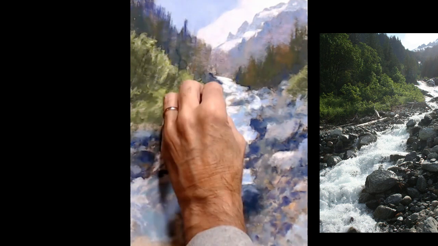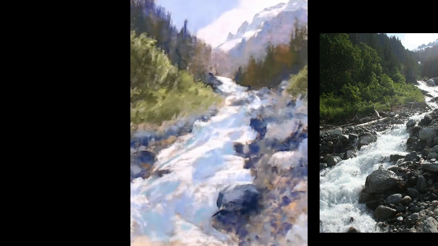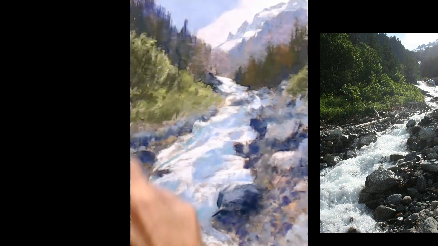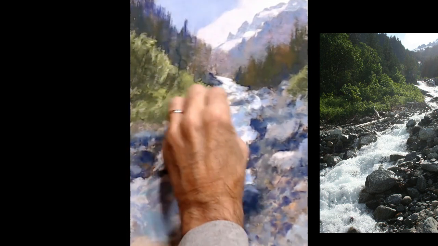And you want to just create some suggestion of debris on the left bank. I don't want to be drawing all the little pieces of sticks and little logs, etc. So we kind of want to be simple with what we're doing.